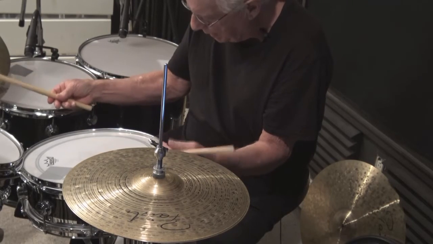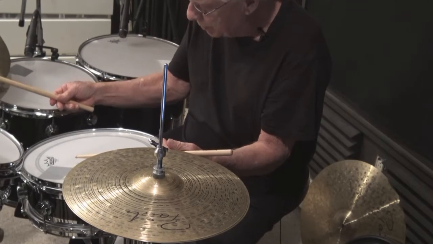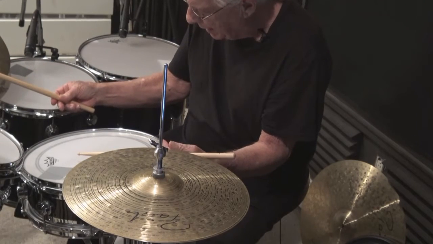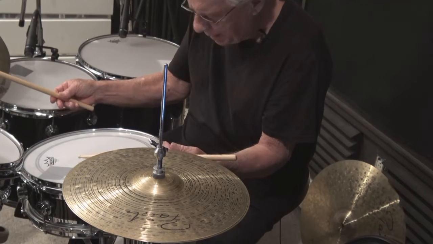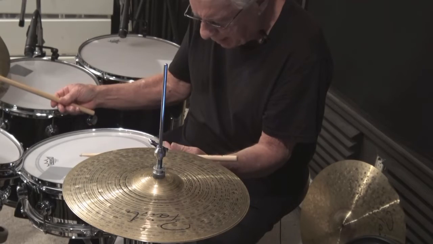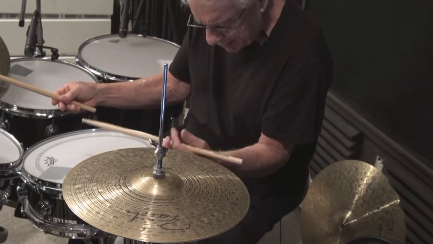Third measure: 1, E, and, the 2, E, and, the 3, E, and, the 4, E, and, the.